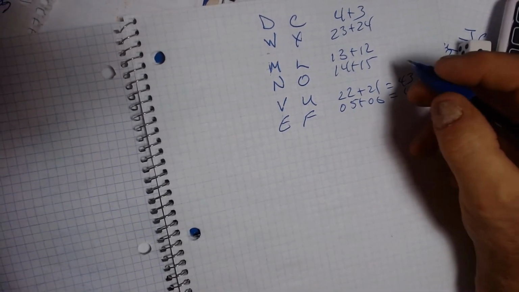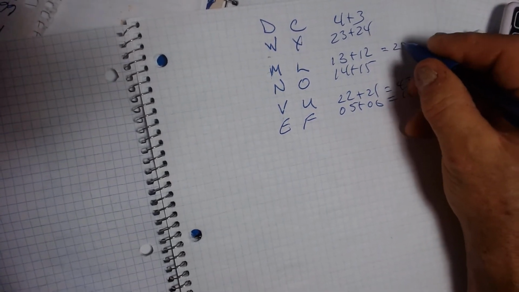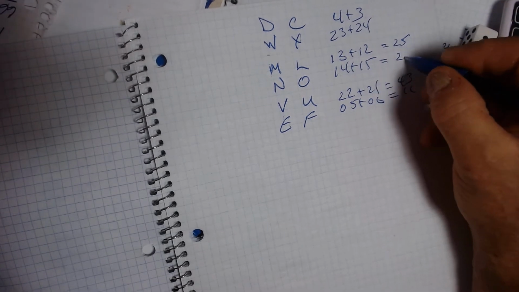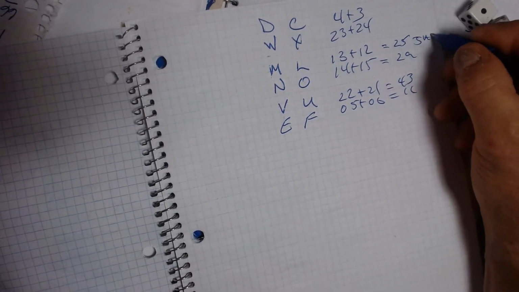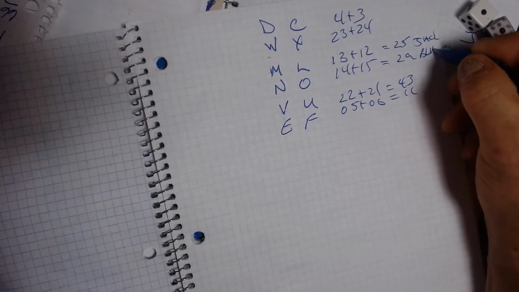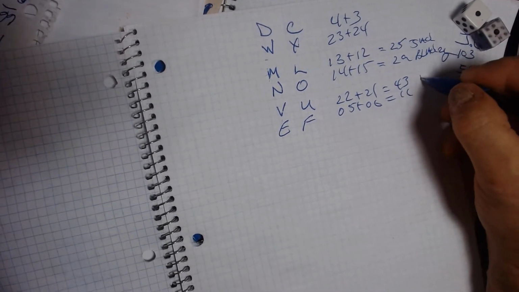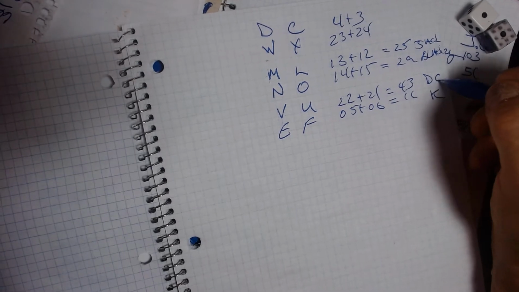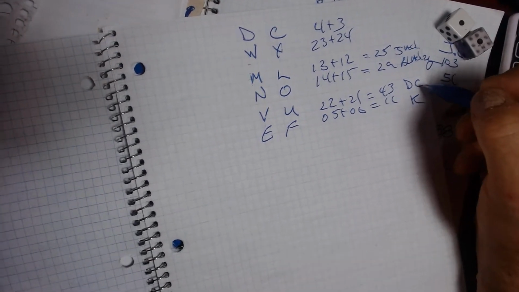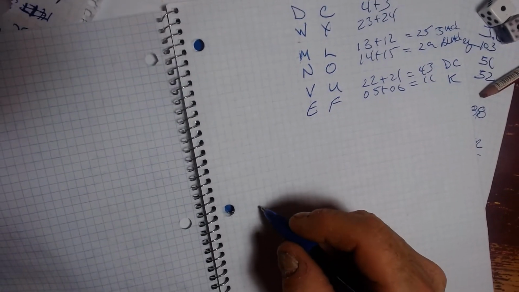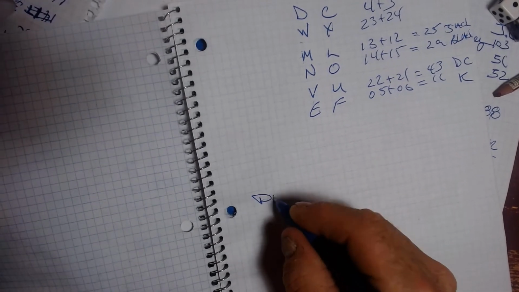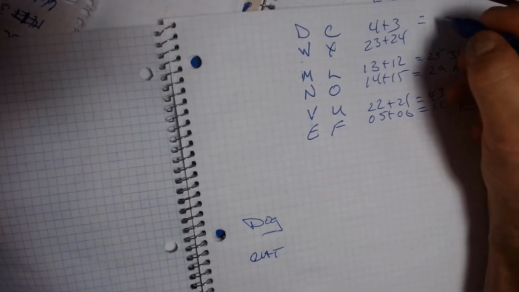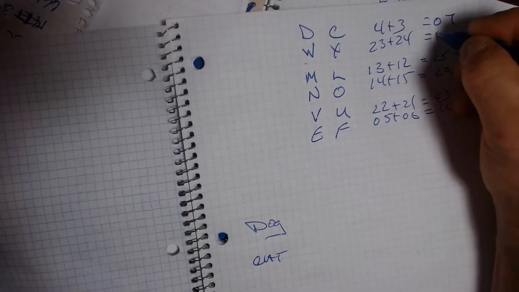So now we're going to get to where this equals 25, and as 3 and 4, and this equals 29. This is Jack Black. And this one is DCK. I'm just using, I can call this cold. I'm trying to think of dog, cat. Just let me do this. This is 07 equals 47.